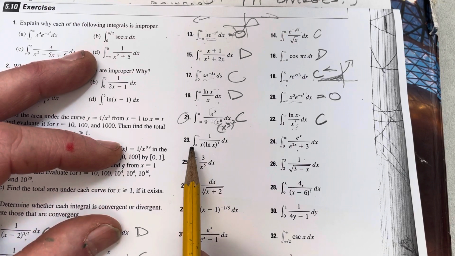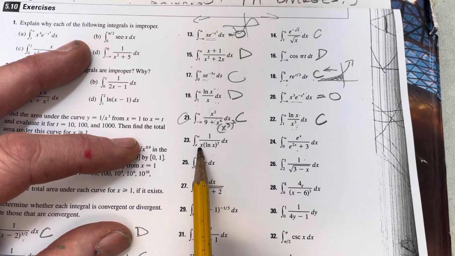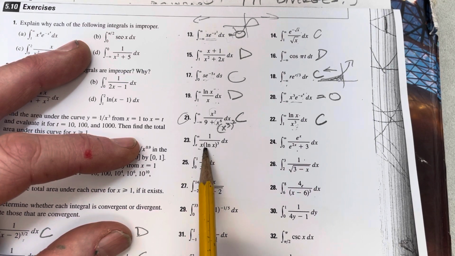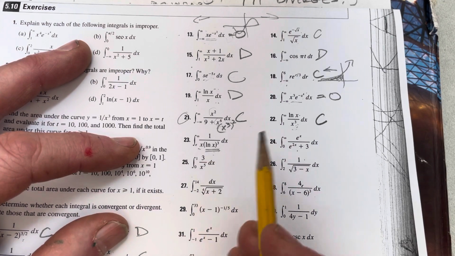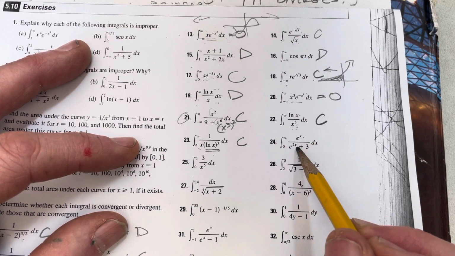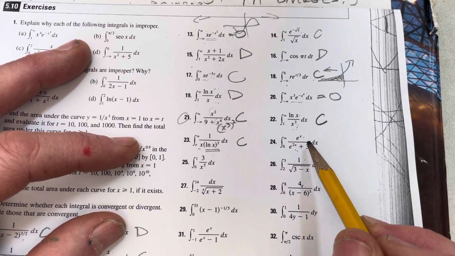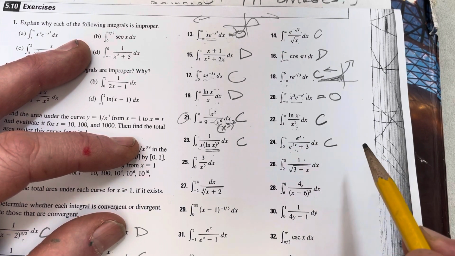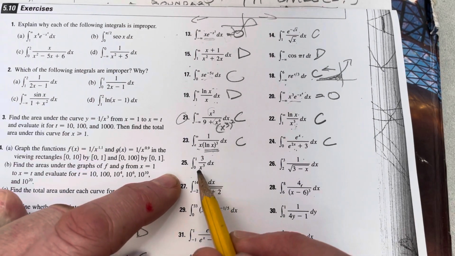23, again, applying this reasoning. Here we've got x, 1 over x is our boundary. This will make it go to 0 just a little bit faster, fast enough that it will converge. All right. Here we've got an e to the x over e to the 2x. You can think of that as canceling. You've got 1 over e to the x. That one also is going to converge. All right. Watching the clock here, I'm at 11 minutes. I'm going to try to go quickly on these guys.